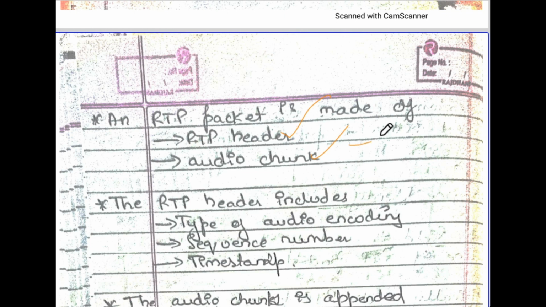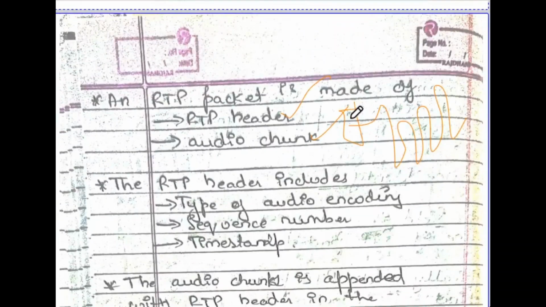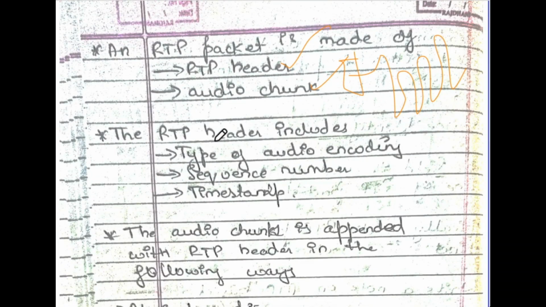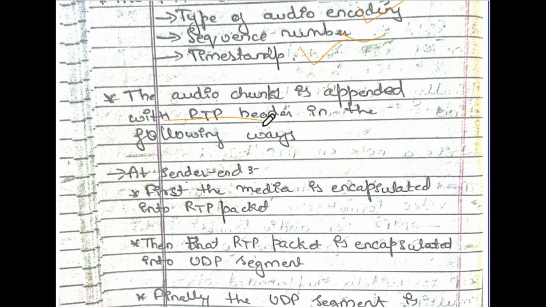This is the audio chunk, and when we add the RTP header, which is nothing but payload type, sequence number, timestamp, miscellaneous, source identifier, these are the header. When this header is added to the audio chunk, this becomes an audio RTP packet. The RTP header includes sequence number, timestamp, payload type, etc. The audio chunk is appended to the RTP header in the following ways.